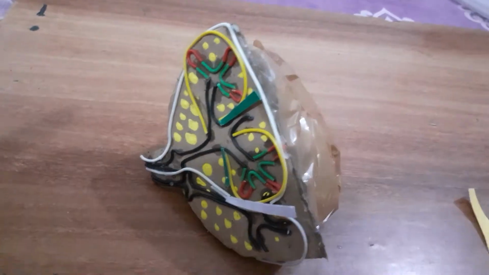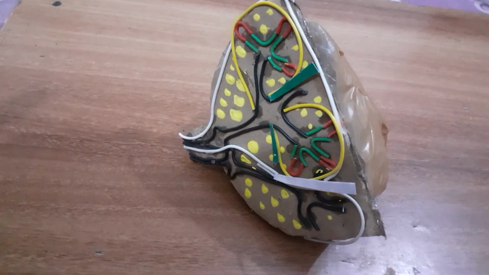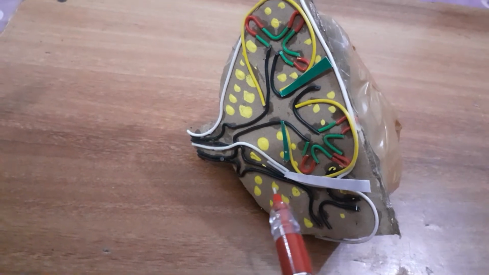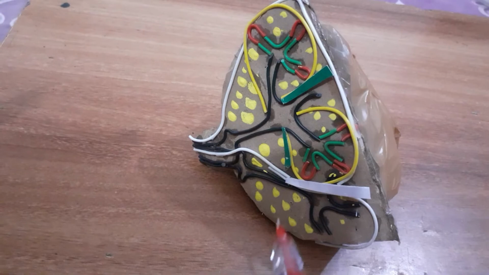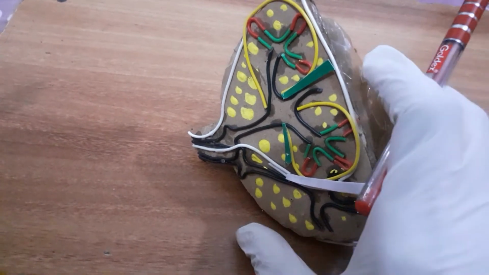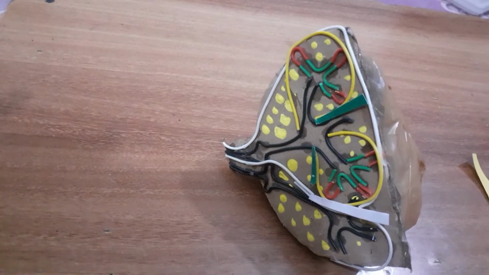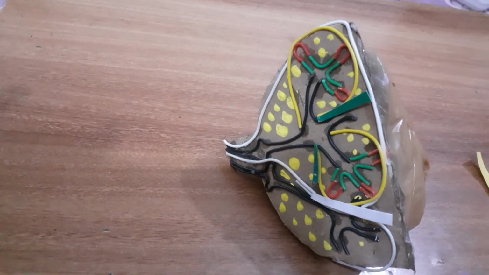This is the model of breast showing its histology. This is the cut section of the breast. In the cut section, there is parenchyma and stroma. The parenchyma is the gland, which is made up of acini and the duct.